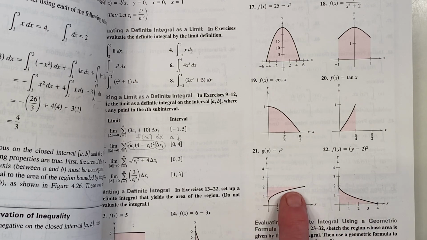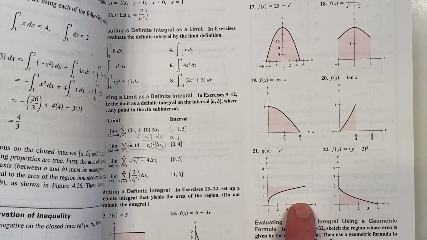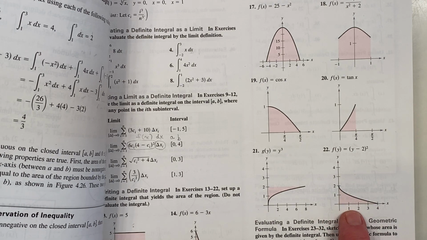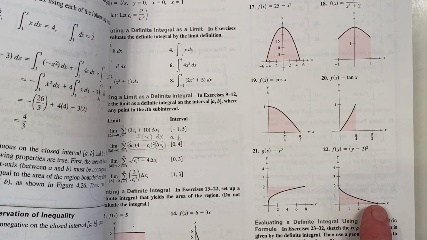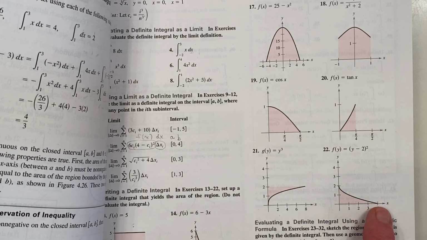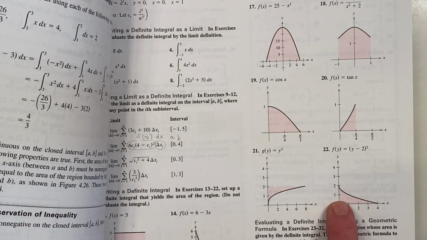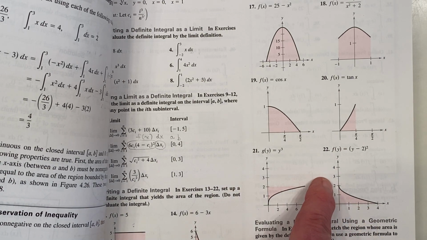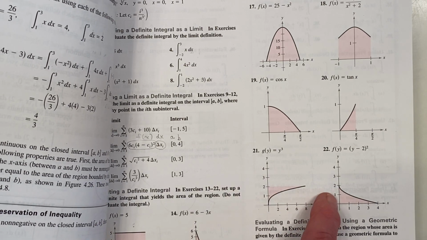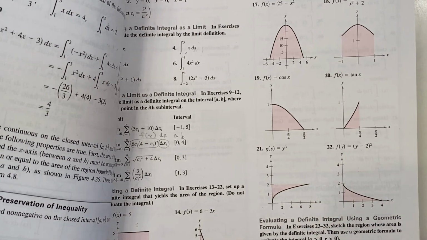Okay, kind of like 21, you can really see the shading being pulled to the y-axis as opposed to being pulled down to the x-axis. So this actually is going to be an integral with respect to y, not with respect to x. So the definite integral that would represent this shaded region is going to have y limits of integration. I see the lowest y value is y equals 0, and then I collect the shaded region up to a y value of 2. So this is going to be the definite integral from y equals 0 up to y equals 2 of this equation with respect to y.